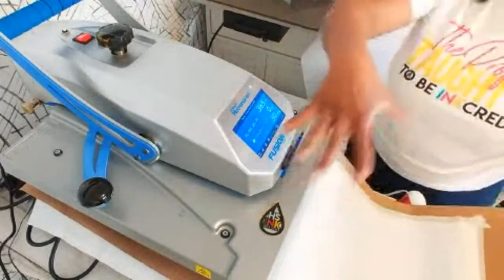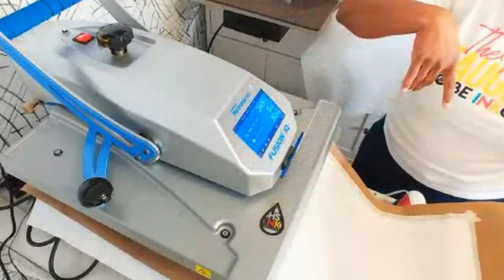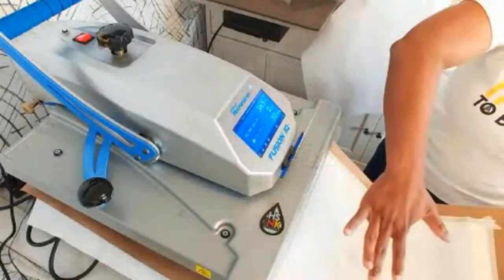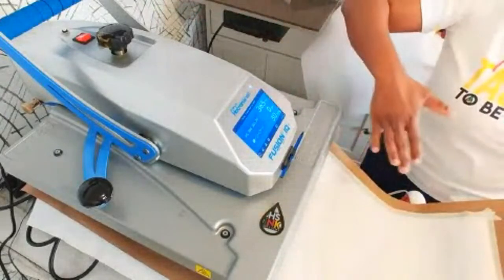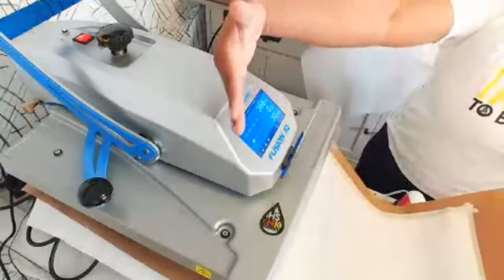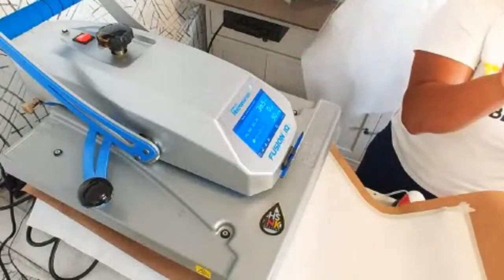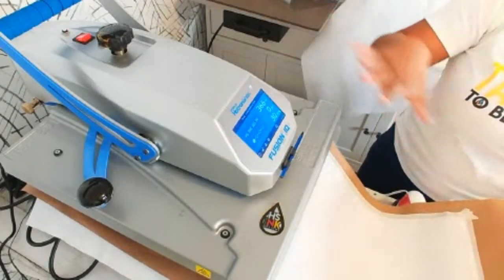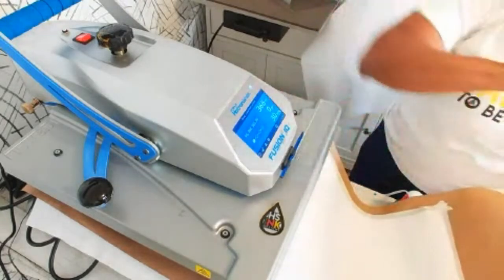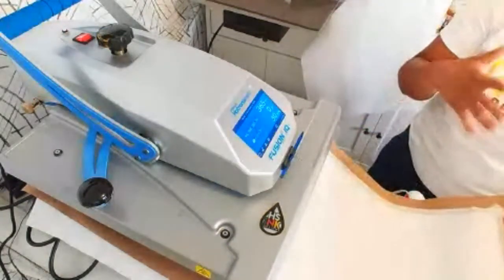So I can still fit it under my 16 by 20 heat press this way. On this one, I'm going to do it this way, and then the other one I'm going to do the other way, to mimic if you have a 15 by 15 heat press. Because that way it'll be 16. Still a little bit bigger, but it'll mimic doing it that way.